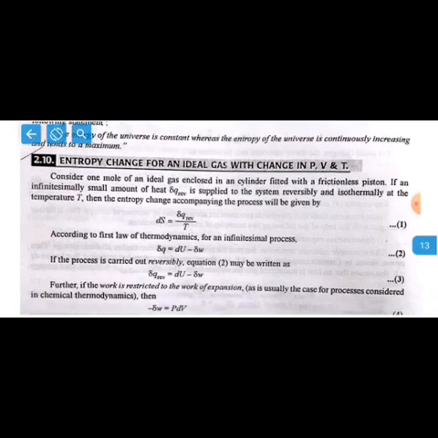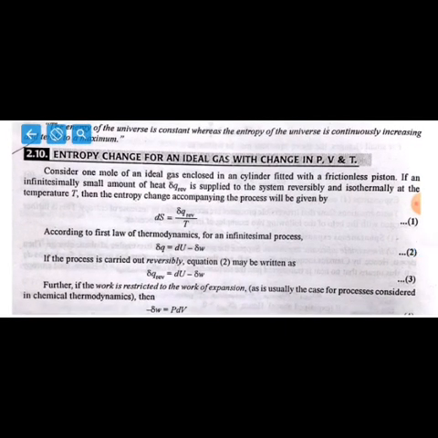Entropy change for an ideal gas with the change in pressure, volume and temperature. Consider 1 mole of an ideal gas enclosed in a cylinder fitted with a frictionless piston. If an infinitesimally small amount of heat delta Q reversible is supplied to the system reversibly and isothermally at the temperature T, then the entropy change accompanying the process will be given by dS is equal to delta q reversible divided by T. According to the first law of thermodynamics, for an infinitesimal process, delta q is equal to dU minus delta w.